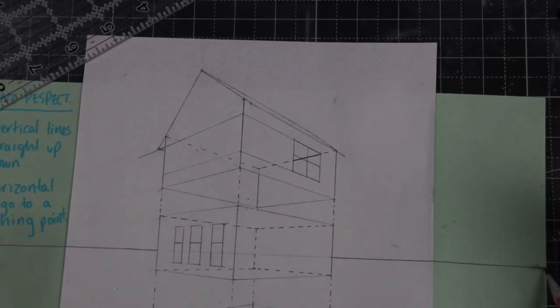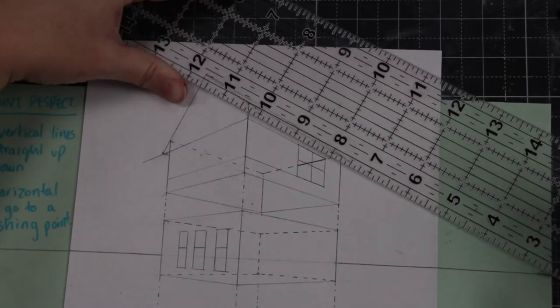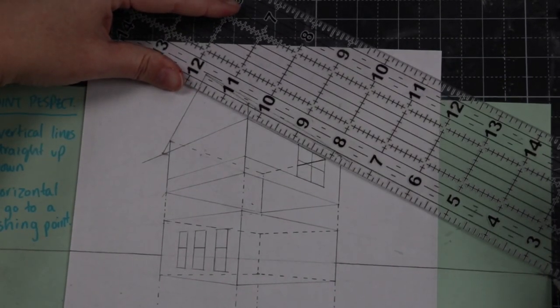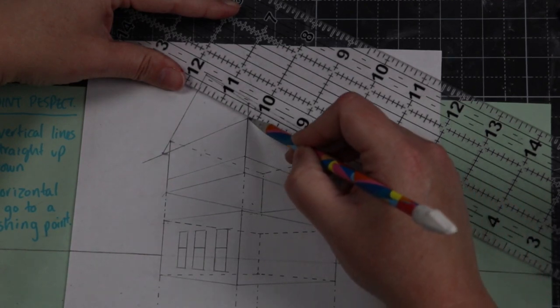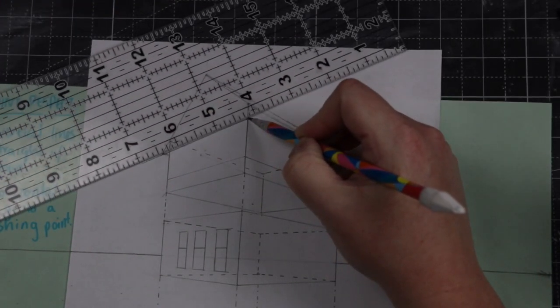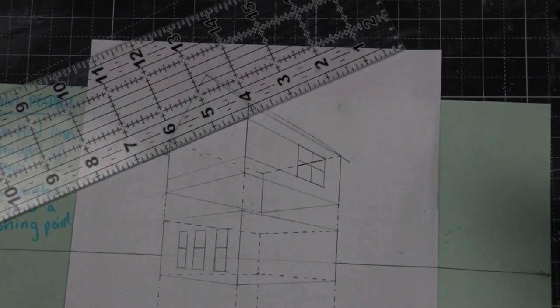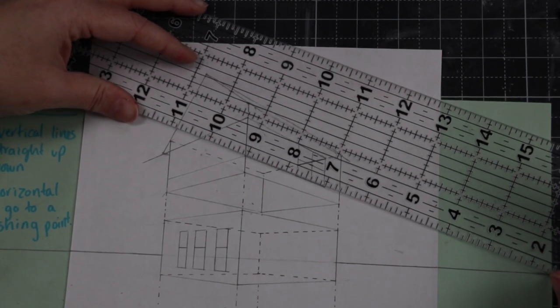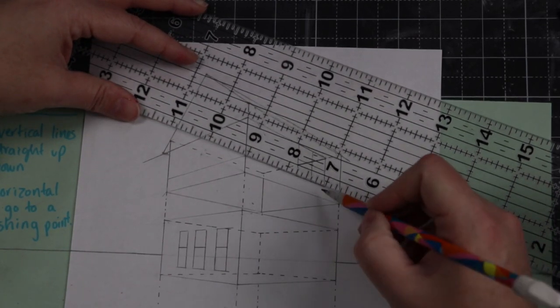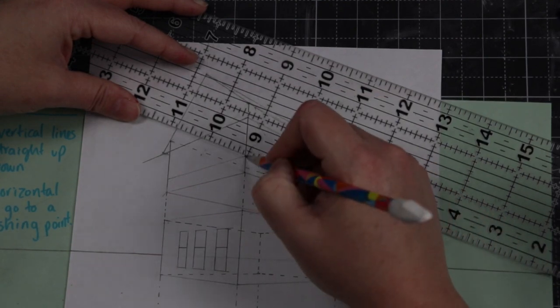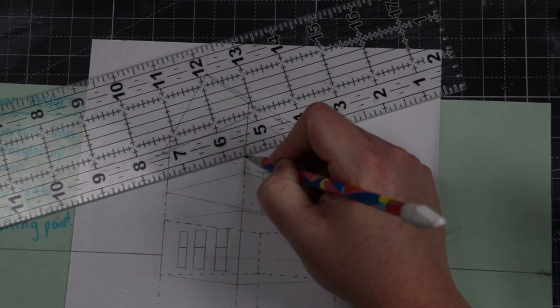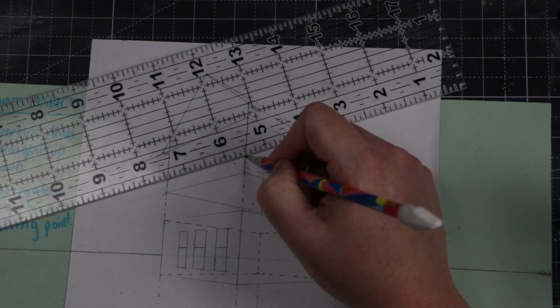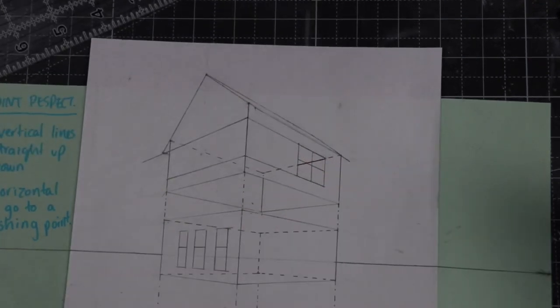So we're using, those are horizontal lines, so we have to use those vanishing points. I'm lining up the top of the window to the vanishing point. I'm taking it to the front corner, and then I pivot and take it to the left vanishing point, and that's how I get it. I do the same thing for the bottom. I line up my ruler with the bottom of my window going to the right vanishing point. I extend the bottom to the front corner. I pivot and I take it to the bottom left vanishing point to get the bottom of that window.